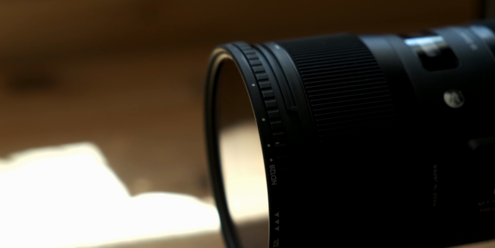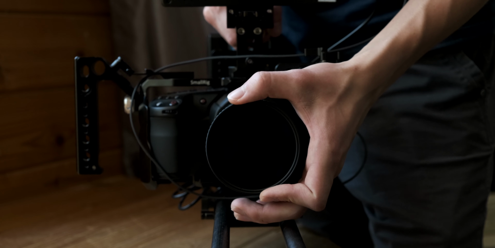And that's super handy, especially when you're going outside and the light levels keep changing, things like that. You don't want to keep screwing on and off various NDs or constantly changing your ISO. You can just do this little dial thing and it makes it super easy.